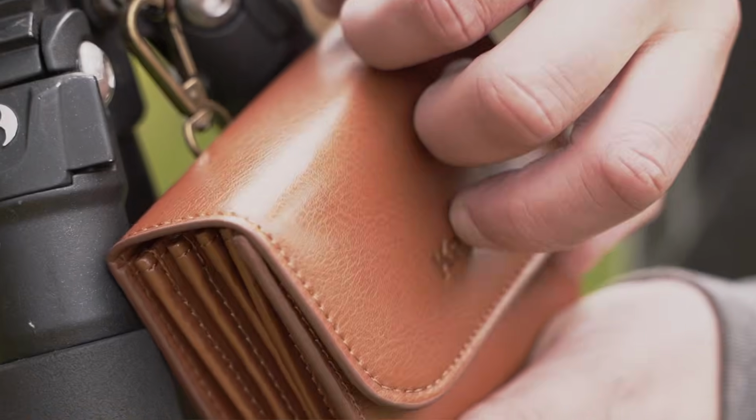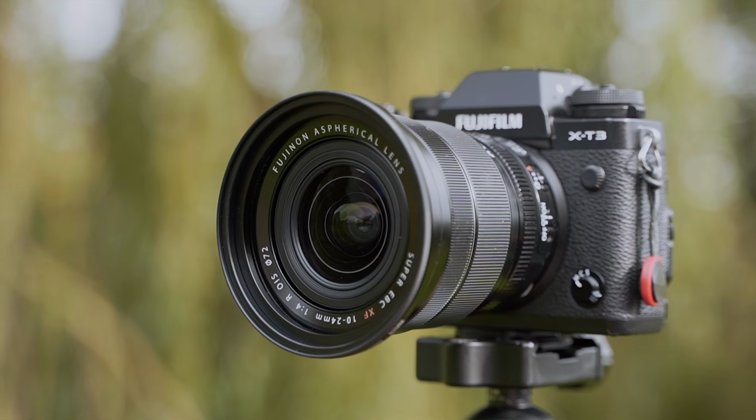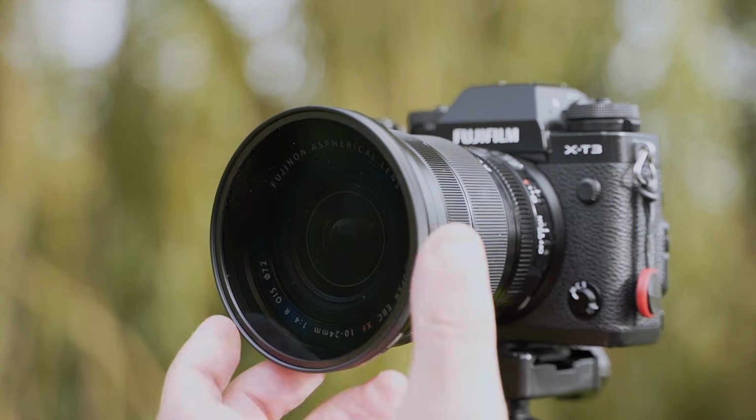And that's not to say that I get any better results with this. However, we'll talk about that in a little bit. But the key thing is weight and size and convenience and how simple it is to do it. It makes it much quicker to do it.